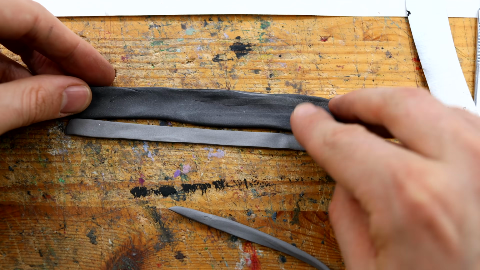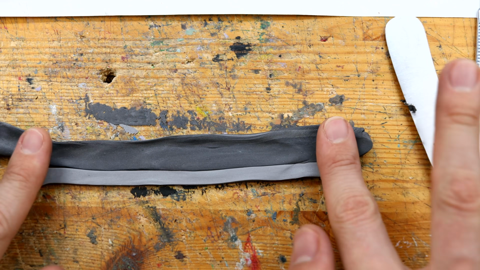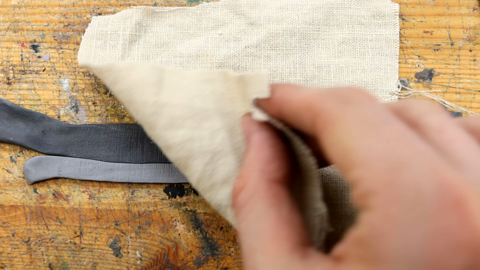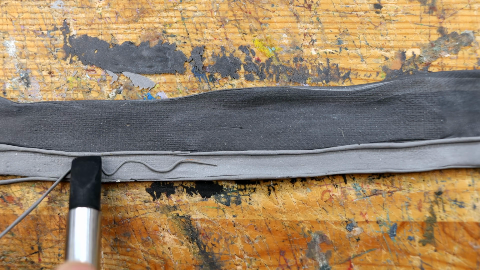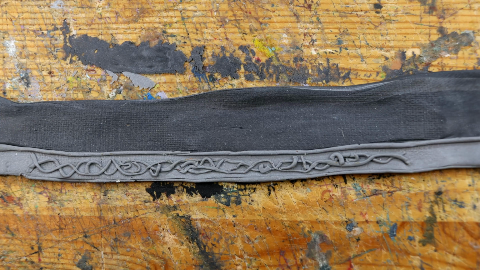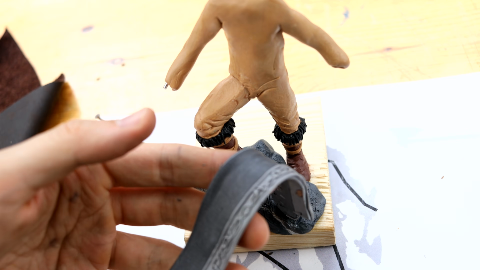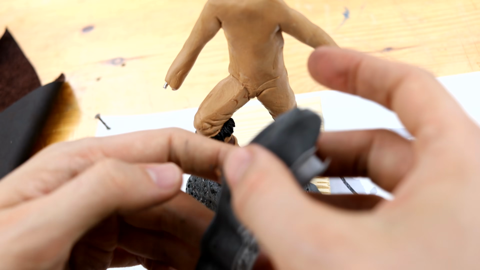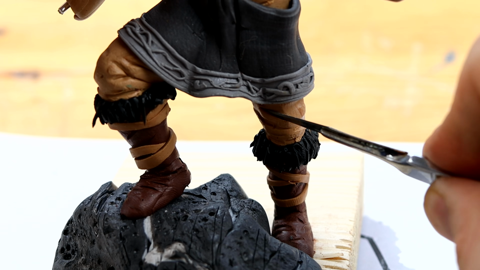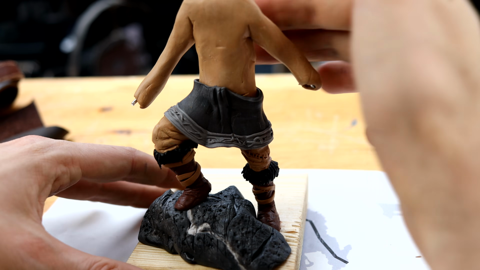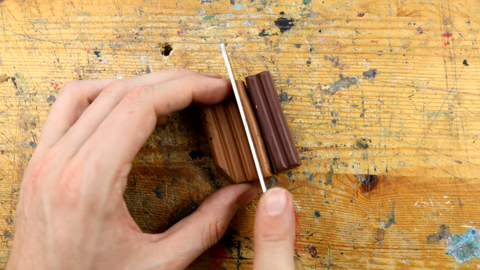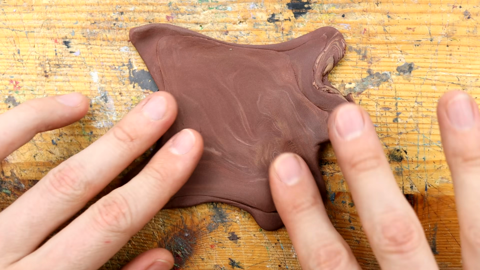This is the next piece of fabric which we will attach to his legs. It is around his hips, and we have some of these Celtic symbols. At least I think these are Celtic symbols. Probably this is wrong because he's a Viking, but you don't learn any historic facts on this channel. You learn some clay stuff. So I'll end up using, well, let's go with Viking symbols. Yeah, these are Viking symbols. And we will later use this piece as well.